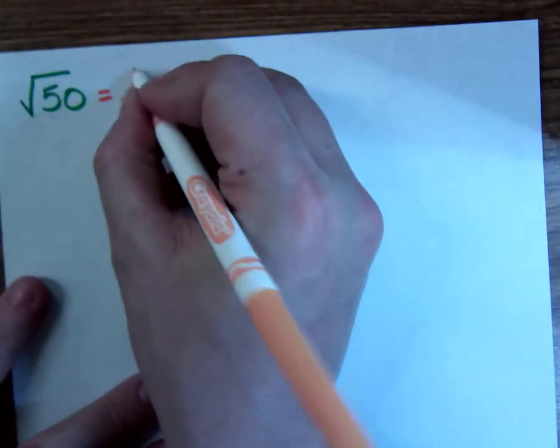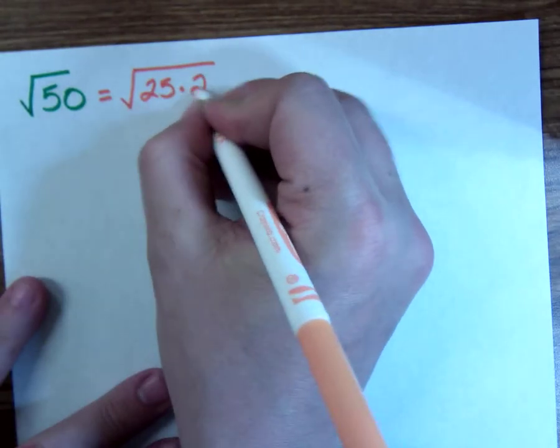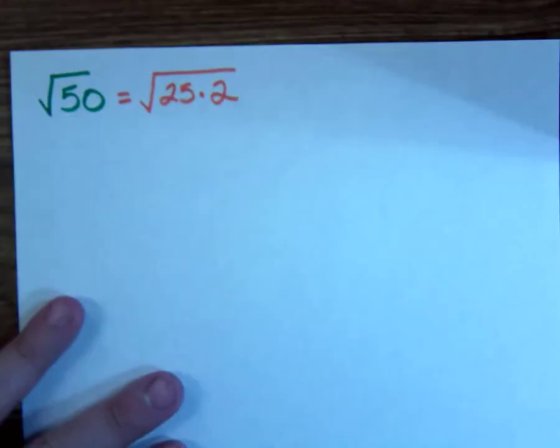So what are two numbers I can multiply to get 50, and one of them's a perfect square? 25 times 2. So I'm going to rewrite this as the square root of 25 times 2. 25 is the largest perfect square that 50 can be divided by.